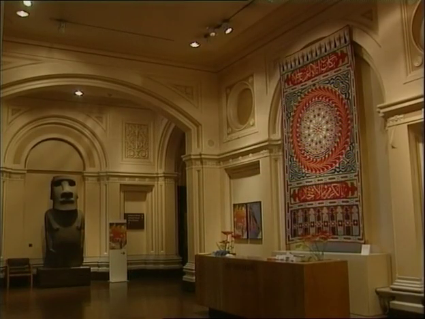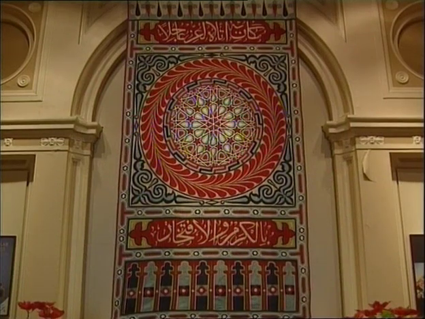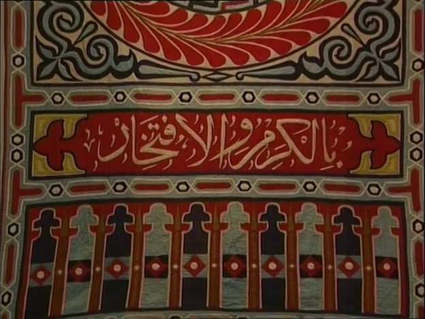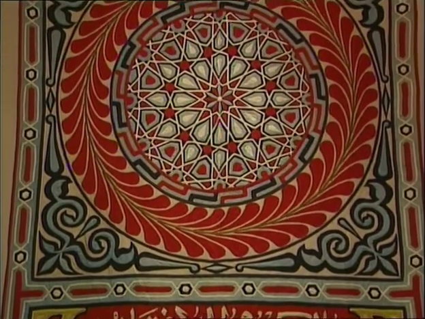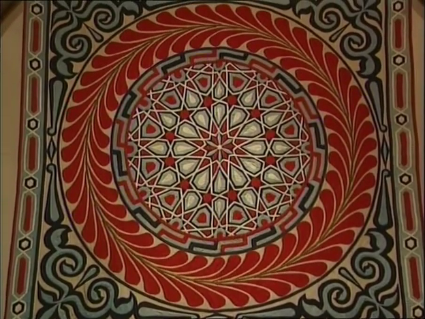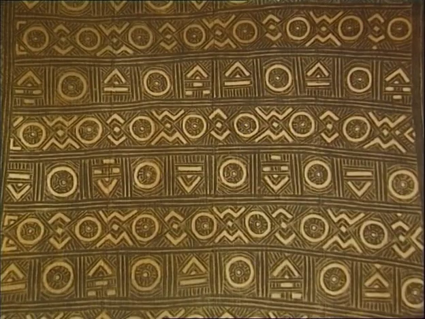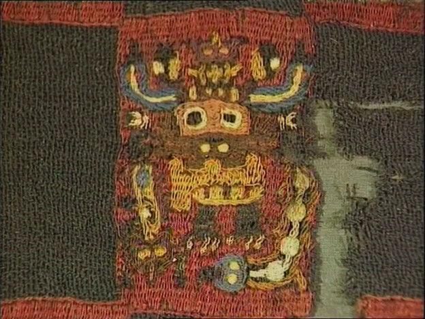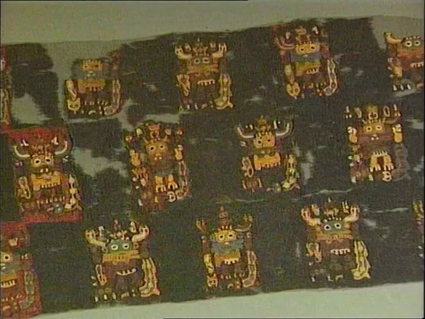Decorative designs can be found in the earliest artifacts and in every culture. This tent hanging was made in this century, as were these mud cloths. But this South American material is over 2,000 years old.